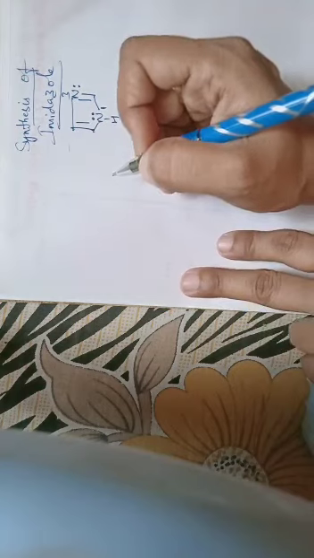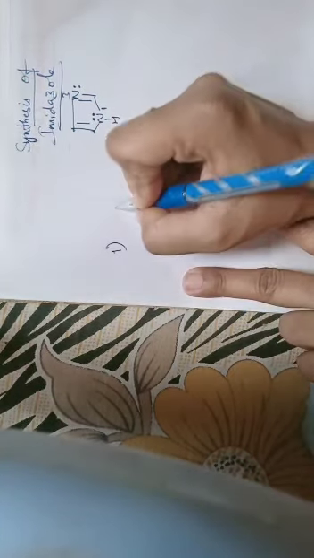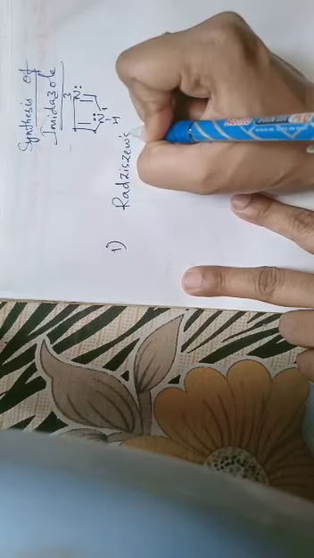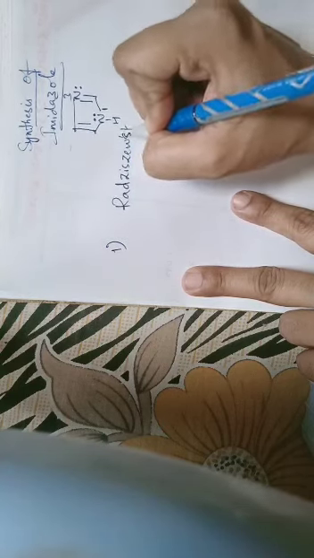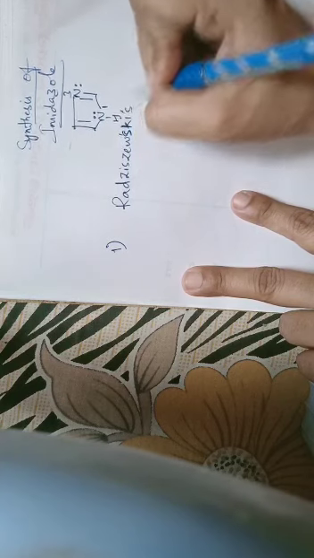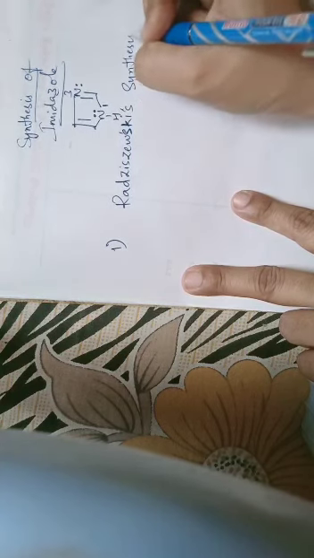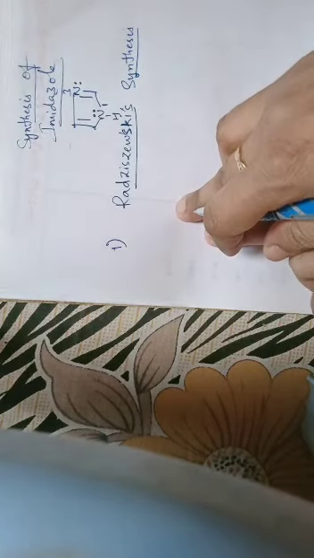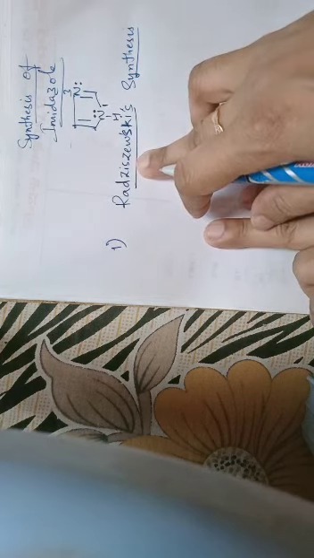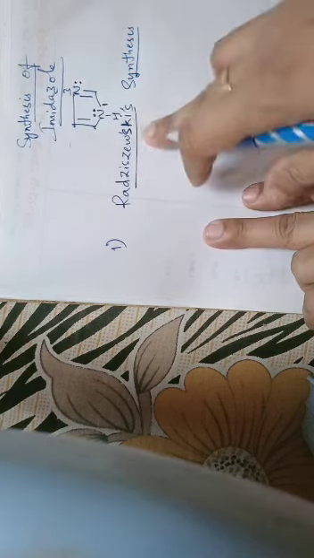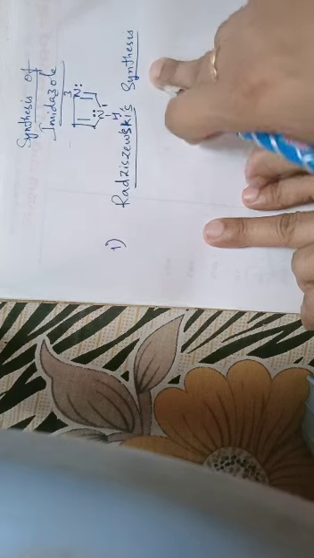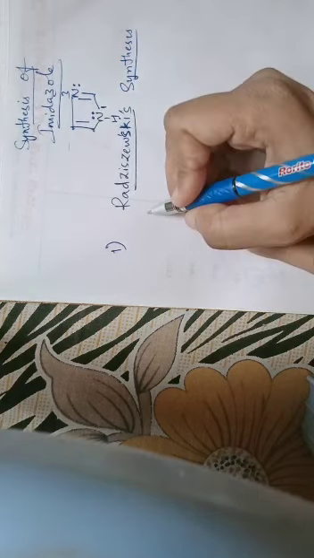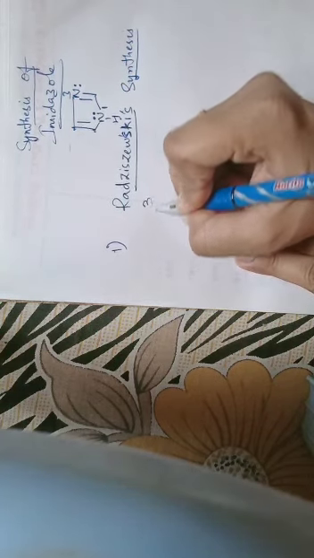Okay, now coming to the synthetic methods. First method, very important, Radziszewski synthesis. The name is very complicated. He's the discoverer, maybe. Whatever you pronounce, it's okay. Radziszewski synthesis. What is this Radziszewski synthesis, and what are the starting materials we are going to use here? Okay, very easy. We are going to use 3 compounds, 3 starting materials.